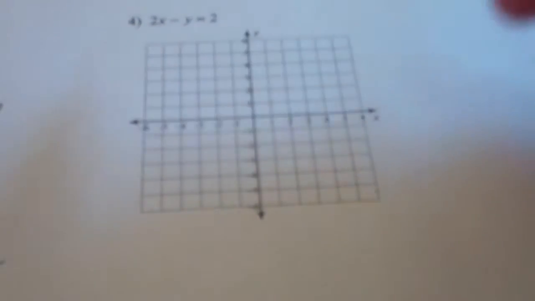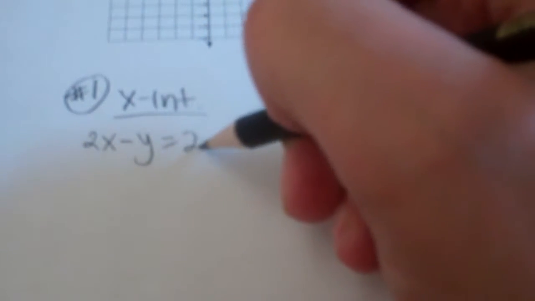The next and last example that I have reads 2x minus y equals 2. So again, we're going to have to do some work to find the x and y intercepts. So number 1, let's find my x-intercept. I'm going to abbreviate that x-int. Rewrite my equation, 2x minus y equals 2.